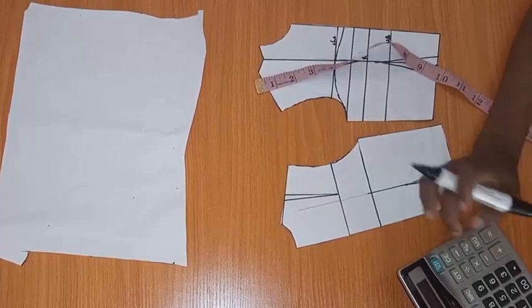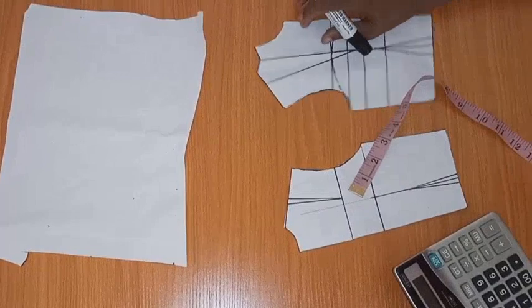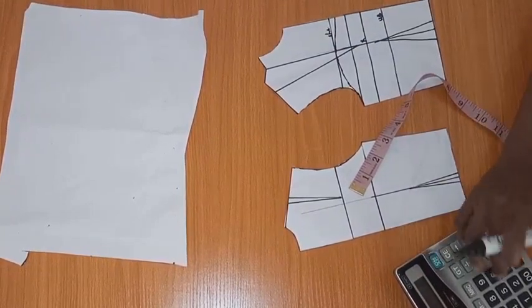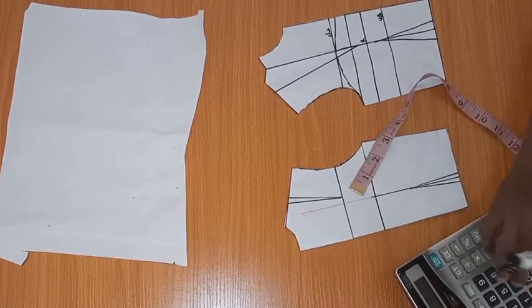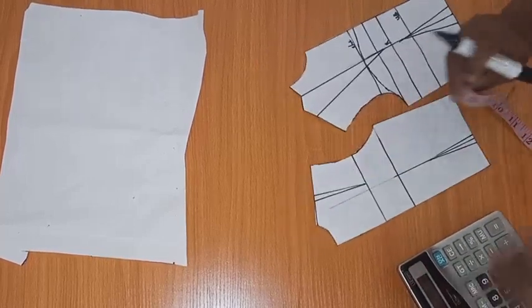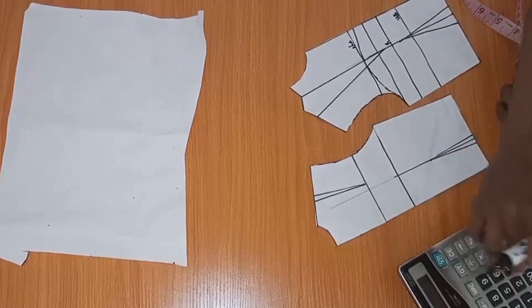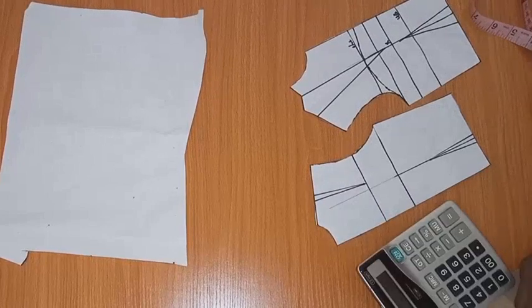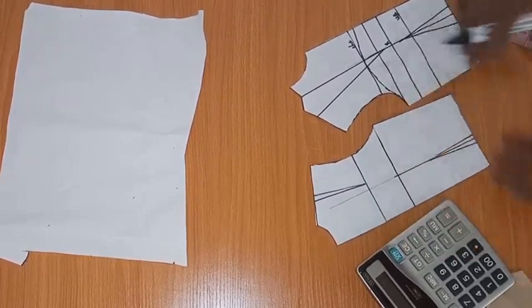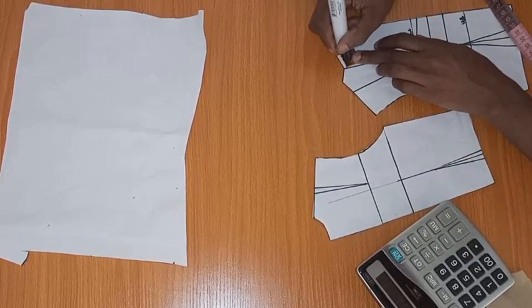I'm doing it divided by 3 because I want more to this armhole side and less to this side. Okay, so this is what I'm doing here.